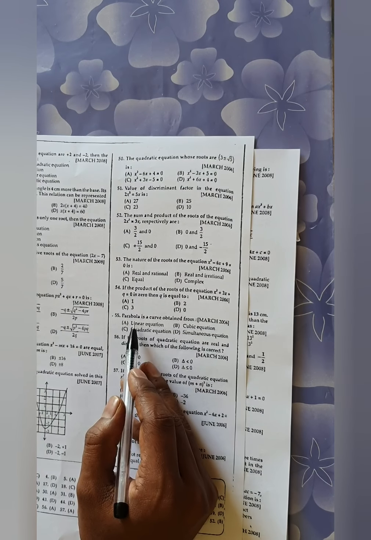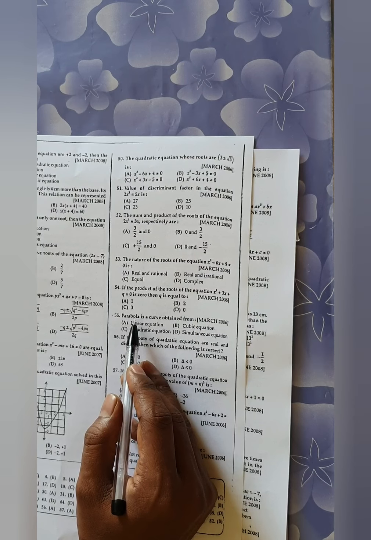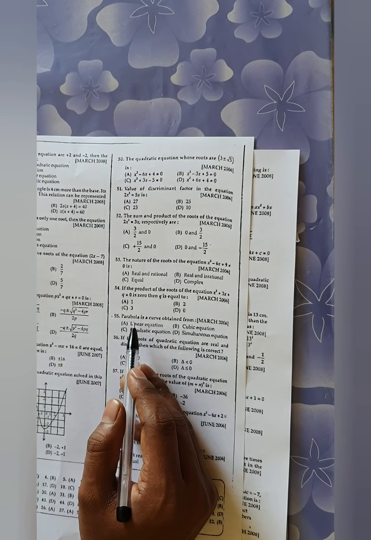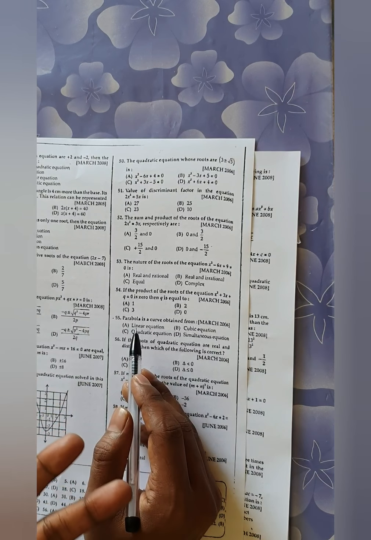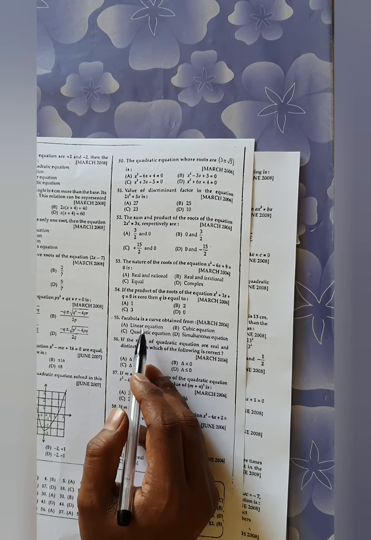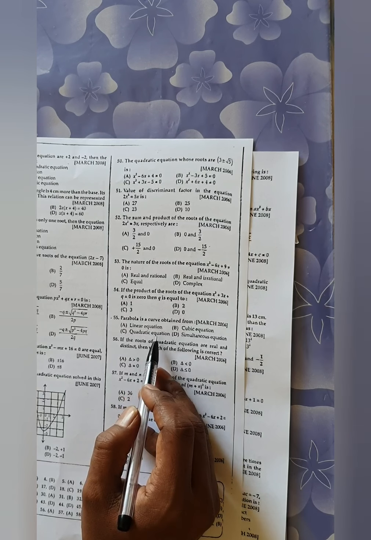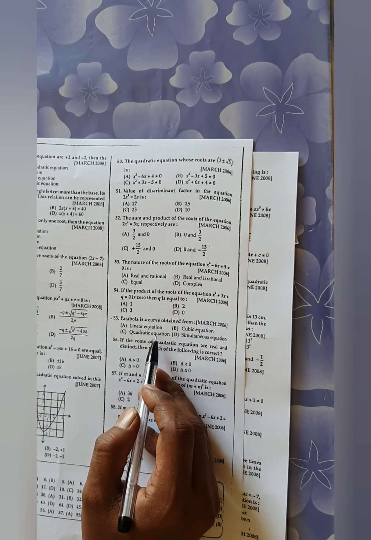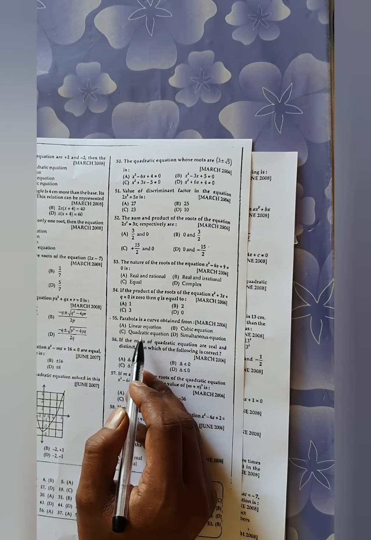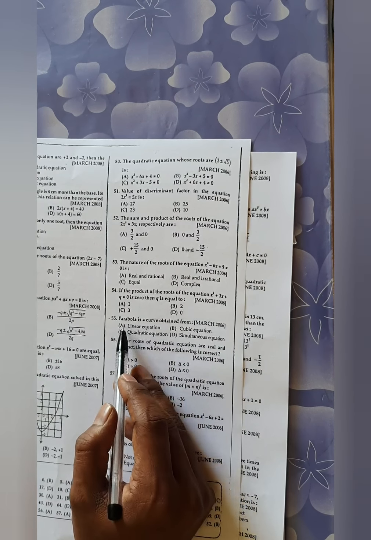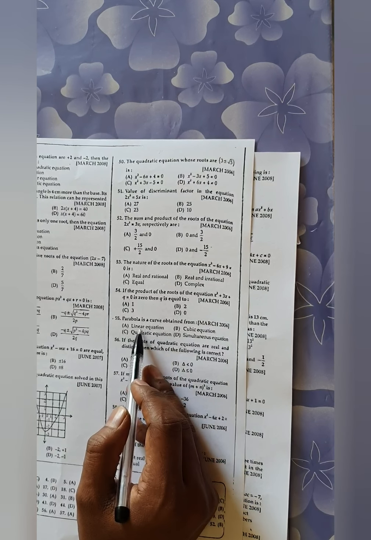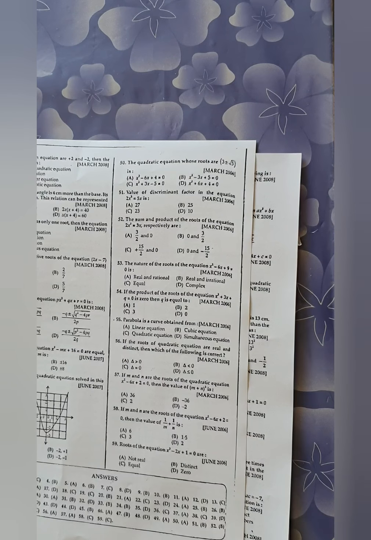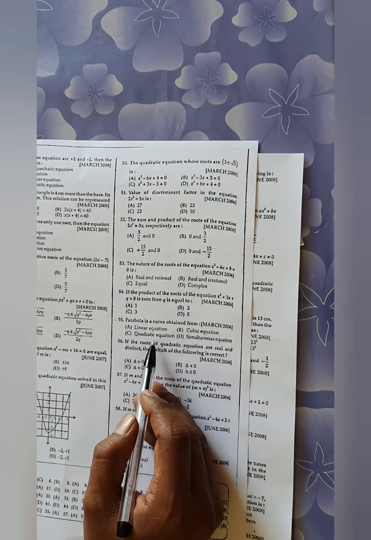So I just told you a parabola comes under conic sections, where I have 4 different conics: circles, parabola, ellipse, and hyperbola. All of those come under the quadratic equation of 2 variables, 2 unknown variables, x and y. So the parabola also comes under the quadratic equation itself. The options given are linear equation, cubic equation, quadratic equation, and simultaneous equation. So the right answer for this is quadratic equation.